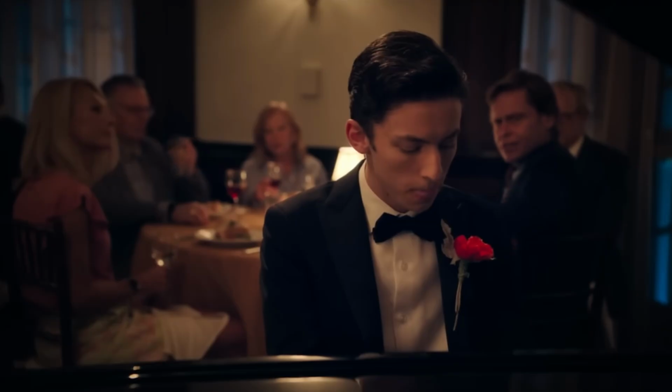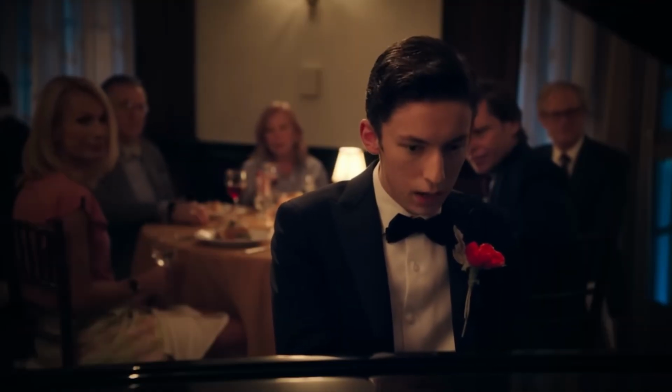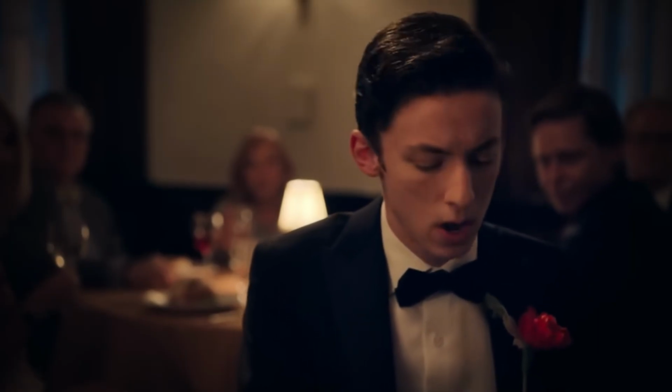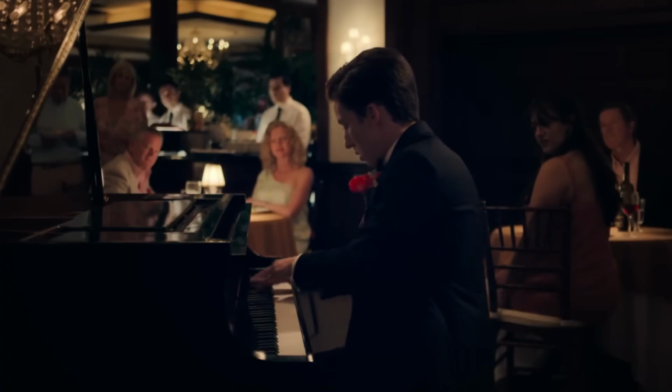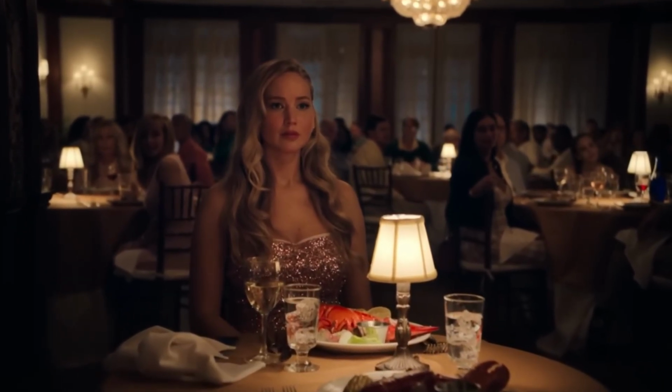And over the course of intercutting, every time we come back to him, he's a little more confident because he's getting lost in the performance of what he's doing. He has this entire story arc in these series of shots of his own. Amazing. Jennifer Lawrence has to do something equally hard, but very, very different.